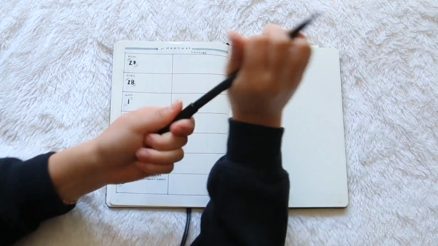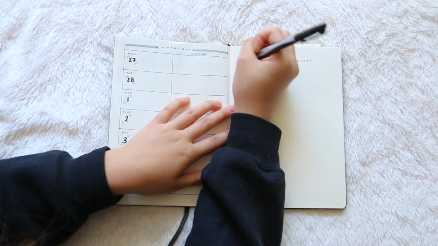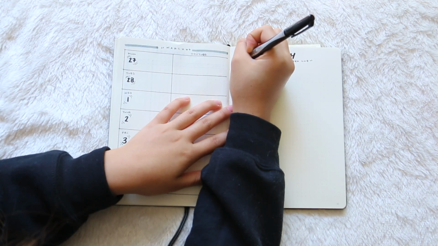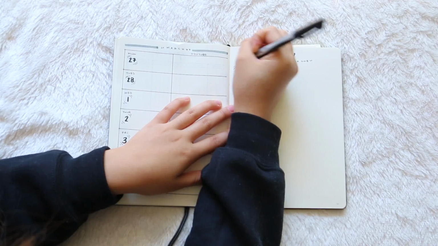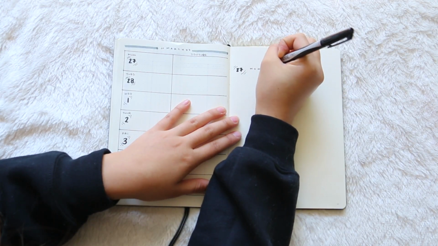For my daily spread, I just write the month on the top and then what week it is. So it's week 1, and then I drew little, I don't know, what are those called? Sparkles or something. And since gray is my color, I kind of drew that on the header as well.